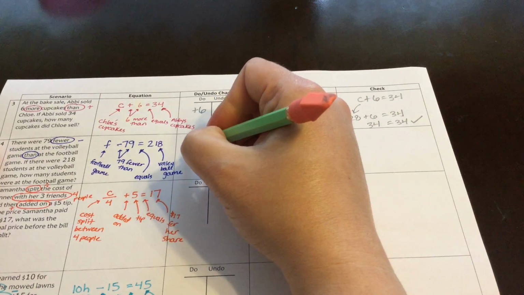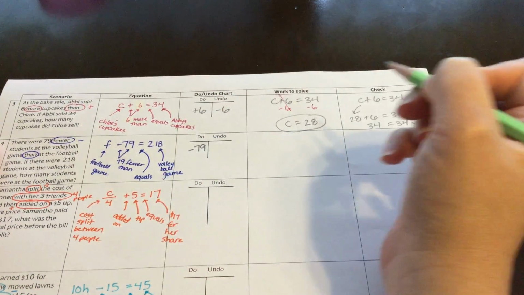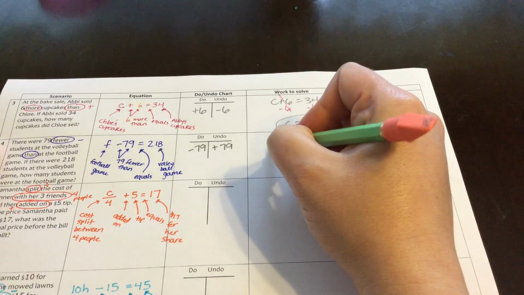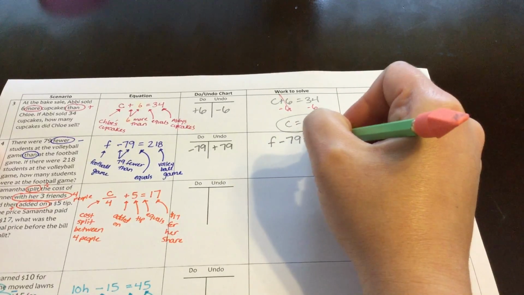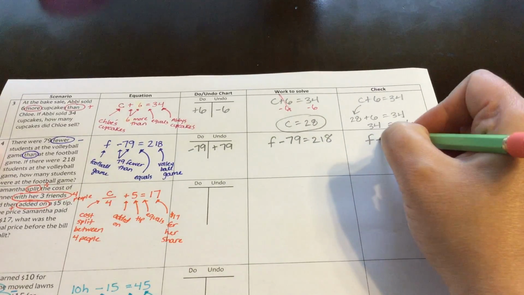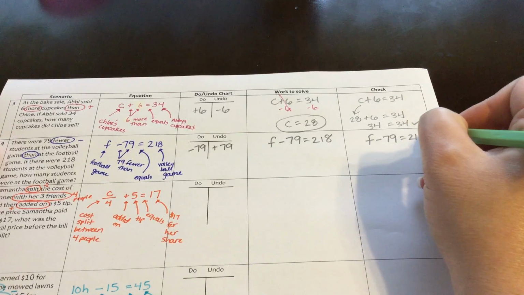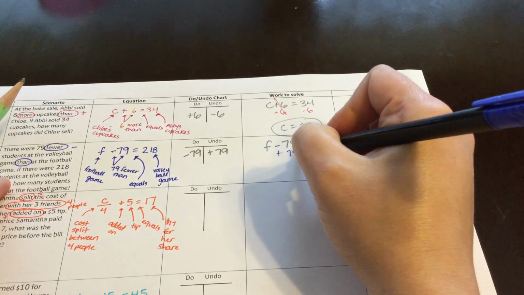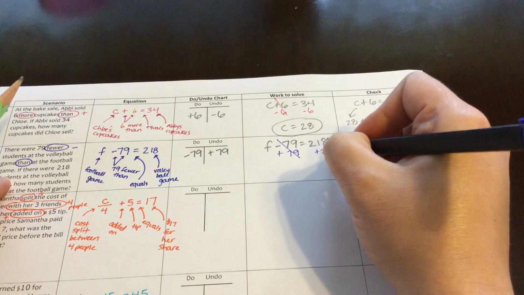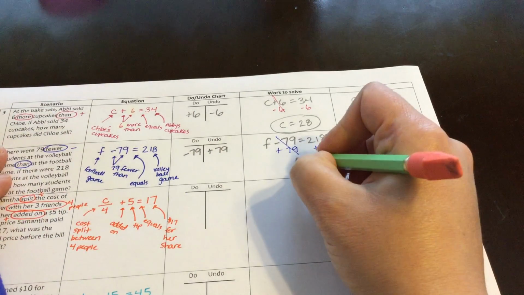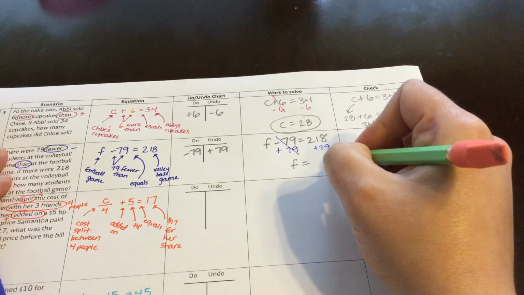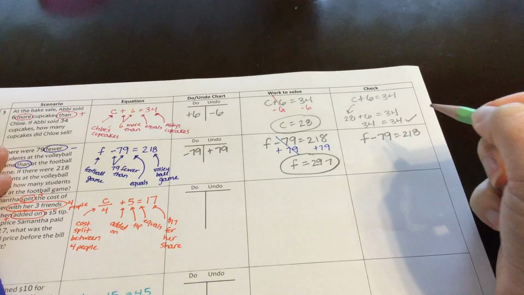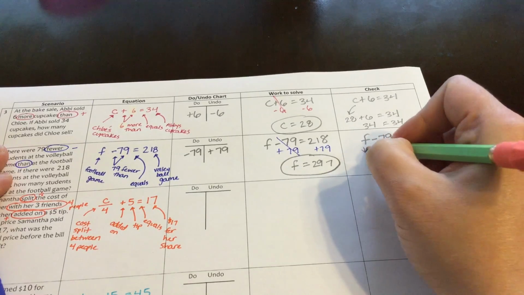Problem number 4, what's being done to the variable f is 79 is being subtracted. The inverse of that would be to add 79. I believe that f is equal to 297.